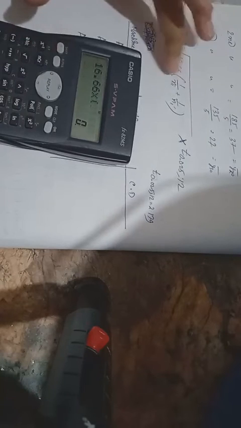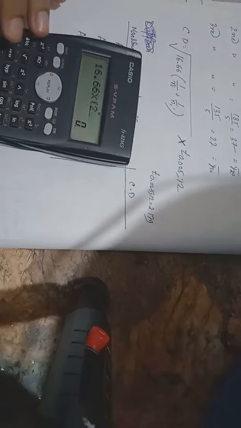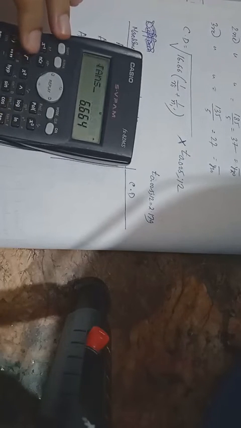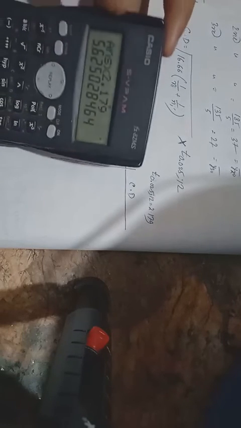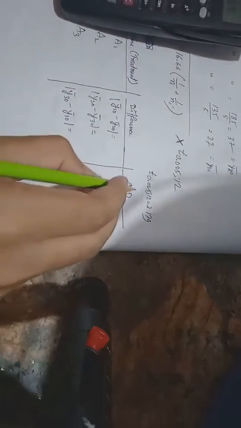Now if I calculate the critical difference, it will be like this: 16.66 into, see, 1 by 5 plus 1 by 5, it gives us 2 by 5. Square root of this whole thing into 2.179. So critical difference is 5.625. It's same for all.